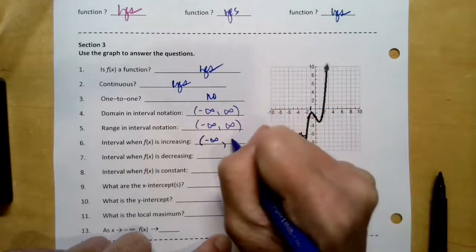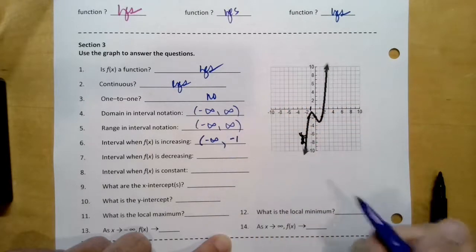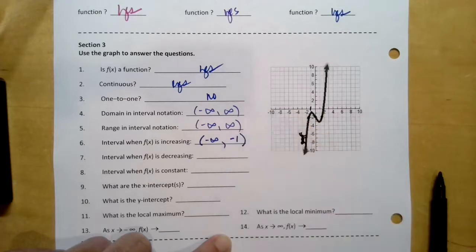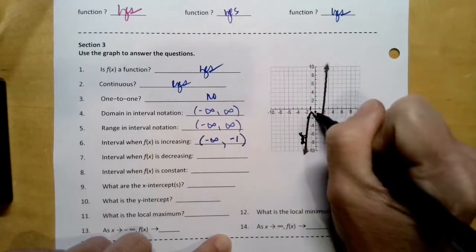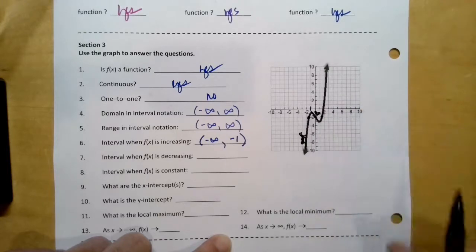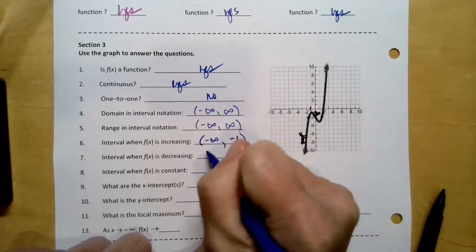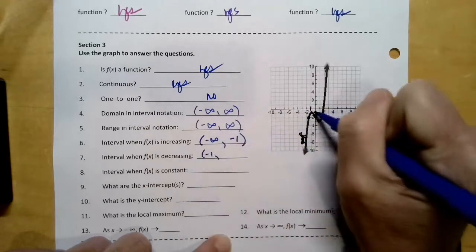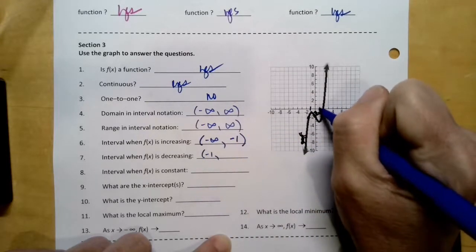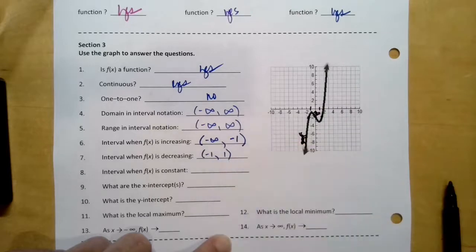From negative infinity all the way up to, but not including -1, that ant is climbing. During this section, our ant is falling. So from -1 all the way up to +1, that ant is walking downhill.